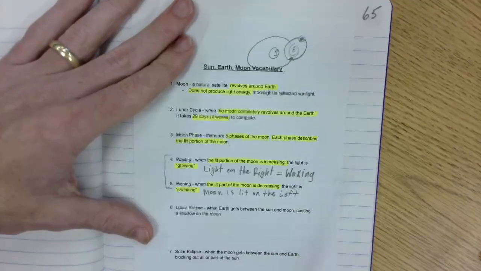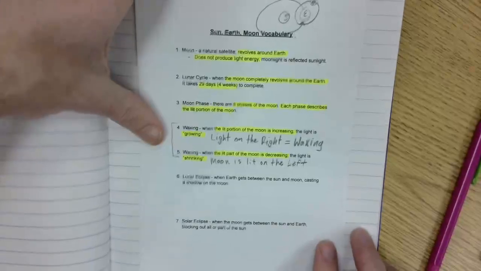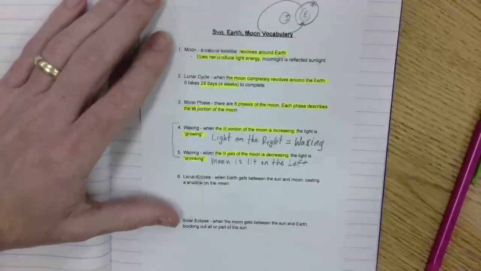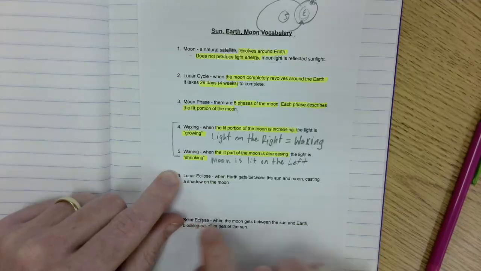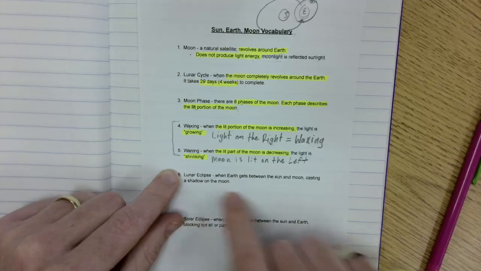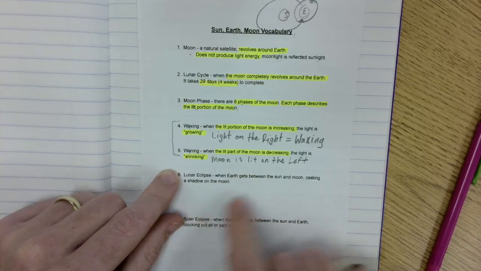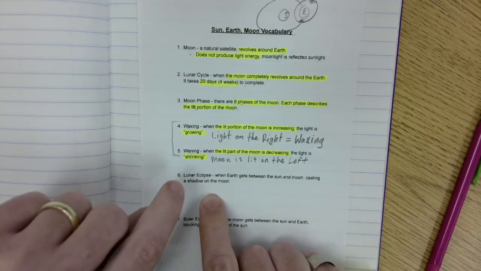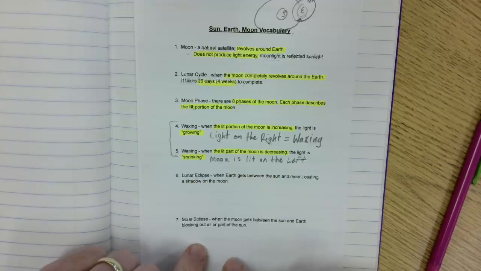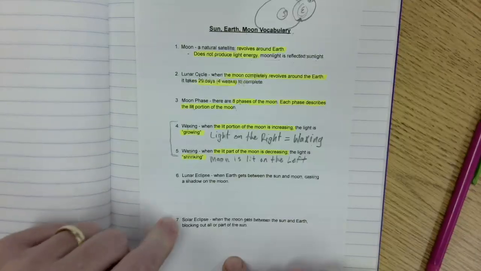All right. Now let's talk about eclipses. We're going to talk about a lunar and a solar eclipse. We're going to highlight some information, and then I have 2 cheat codes that you can put in here that will help you remember the correct information about a lunar eclipse, and then we'll have another cheat code to help you remember the information about a solar eclipse.